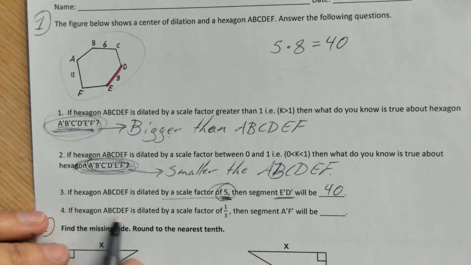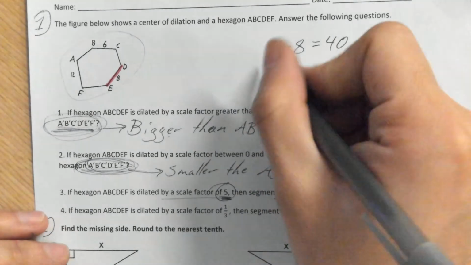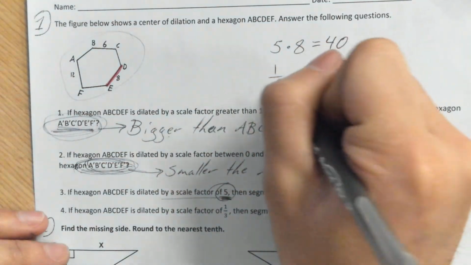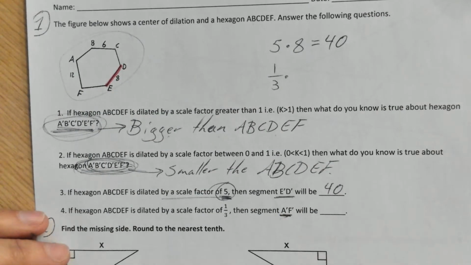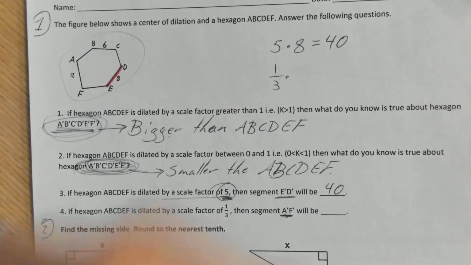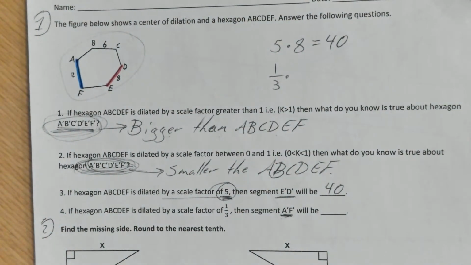Now we have this one. It's dilated by a scale factor of 1/3. The process is the same. You just want to multiply. So 1/3 times, but this time it's asking us for AF. AF is going to be right here. AF measures 12.